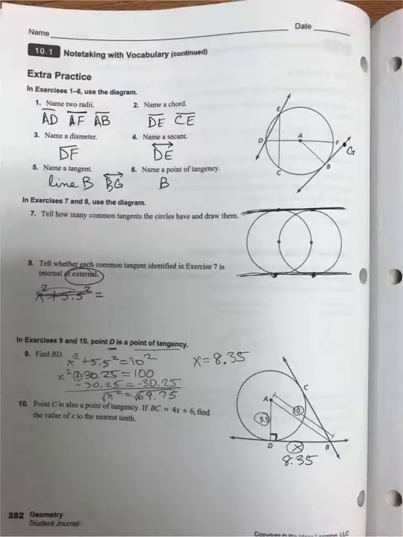Number 10. The point C is a point of tangency, meaning if you draw from the center to point C, you get a right angle. If BC, this segment here, is 4x plus 6, find the value of x. All right?